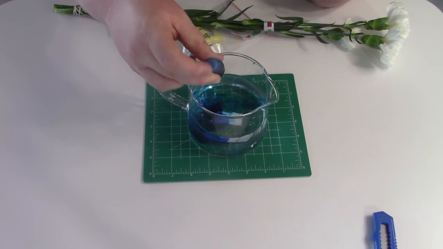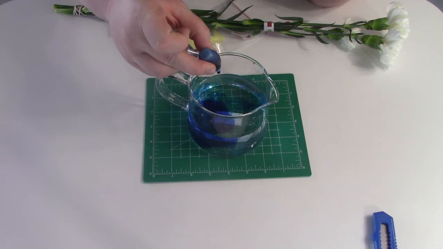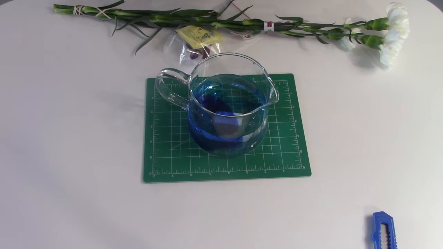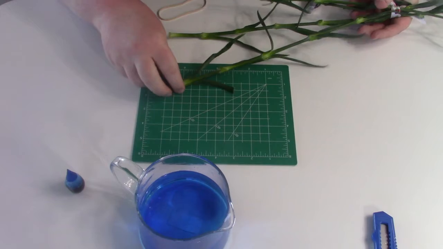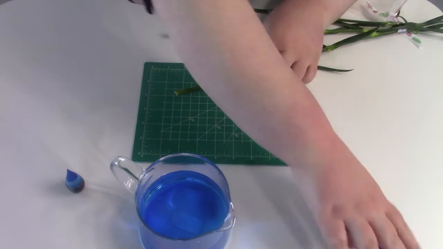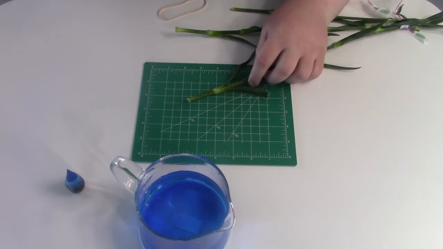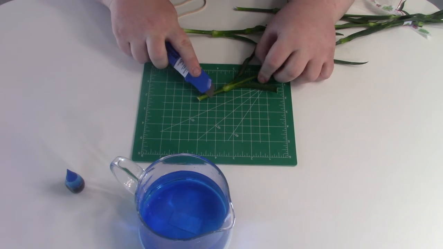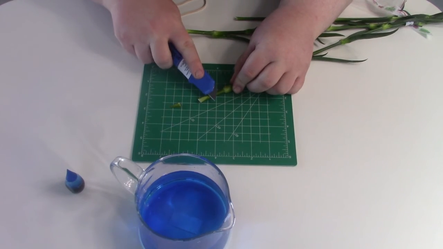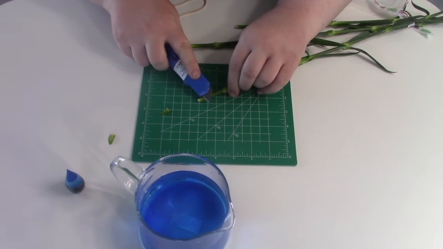You can also take this moment to stir in some plant food into the water as well, so that the plant will remain happy while it is soaking up its colors. Your next step is to take one of the flowers and, using the knife, cut the end of the stem off at an angle and put it in the water as quickly as possible.